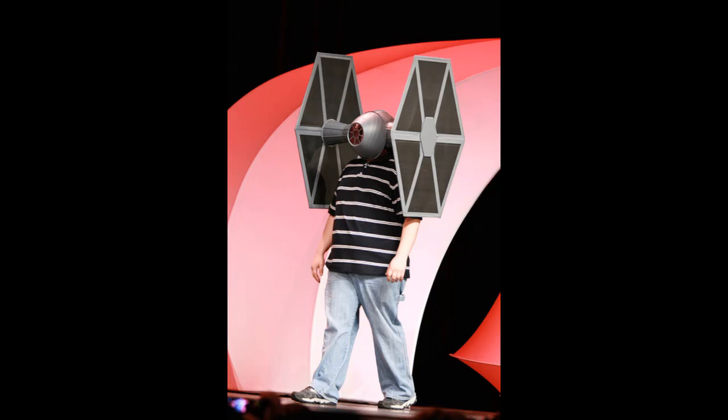Okay. Here we go, Halloween coming up. You too can be a TIE fighter. So interesting, the fans coming up and using these designs, and functional as headgear. I don't know how functional.